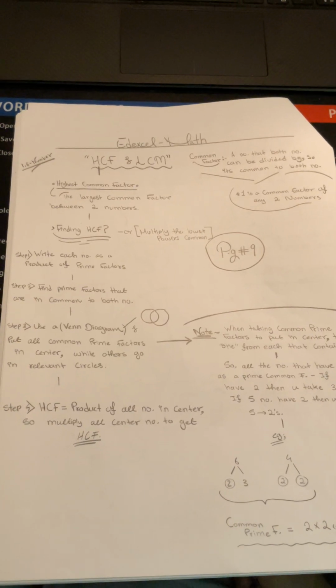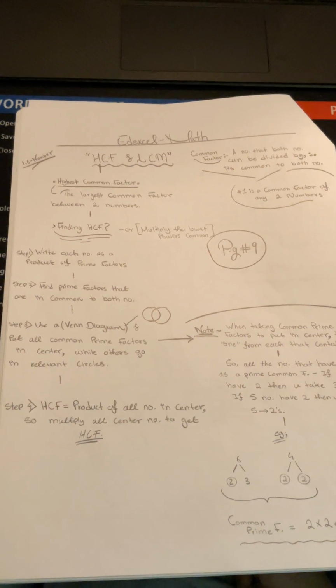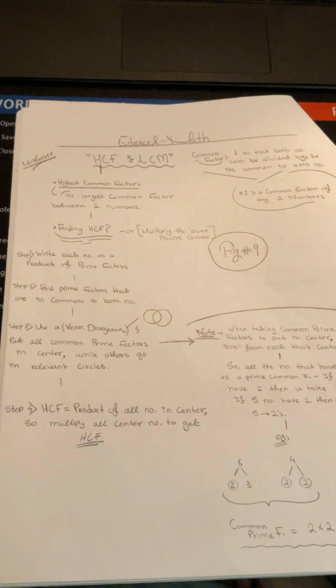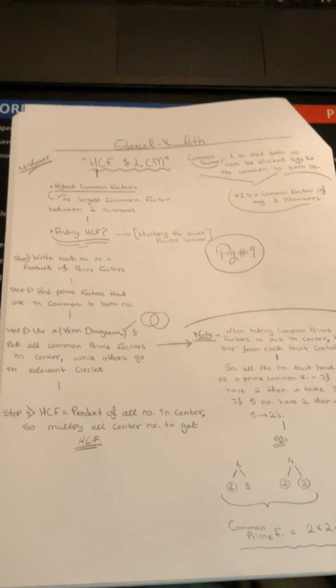So, what is the HCF and LCM? Well, let's start with the HCF. HCF is the highest common factor, basically the largest common factor that lies between two numbers. How do you find HCF?